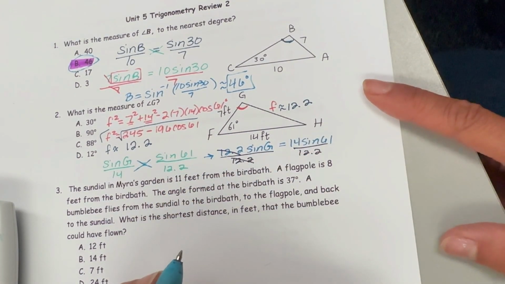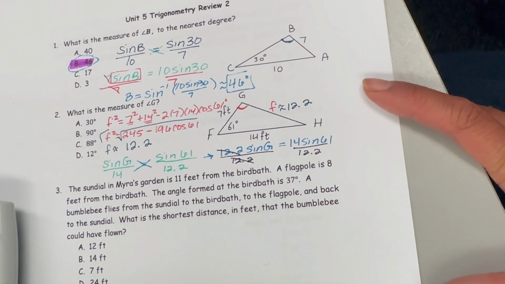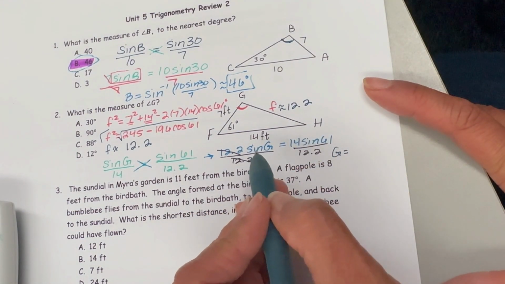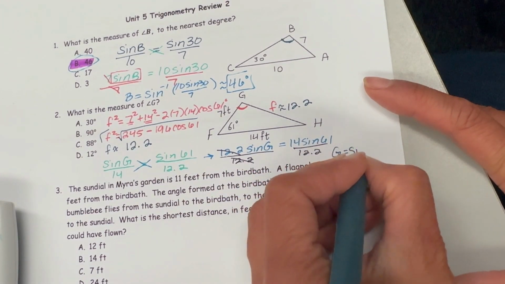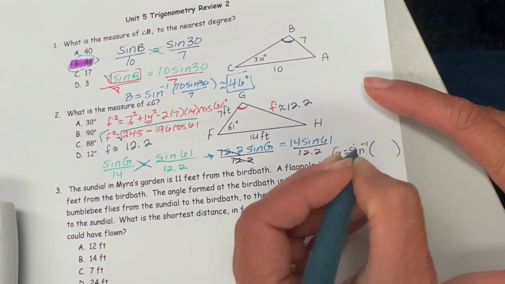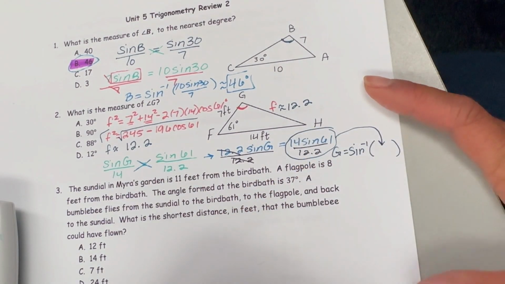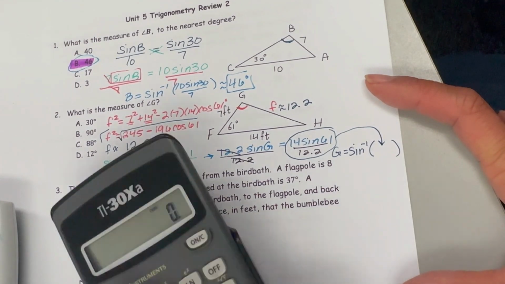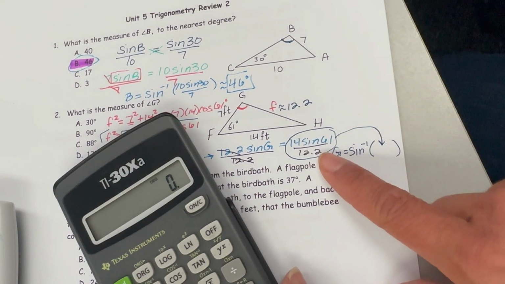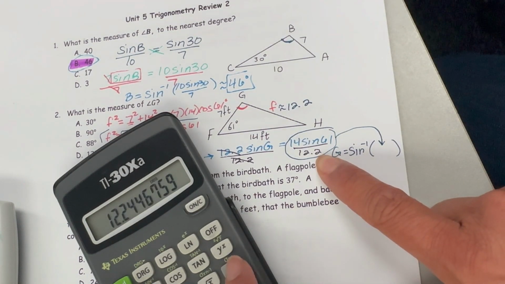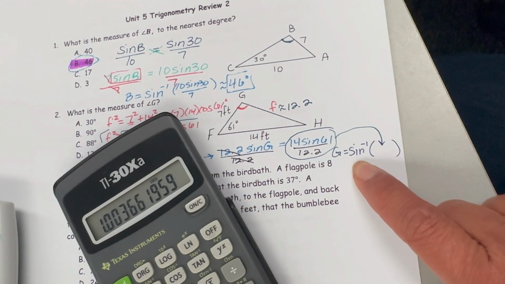And now that the sine of G is isolated, I can get G by itself, but I have to take a special kind of sine for it to be released. So I need to take sine inverse, and just because I'm a little lazy, it's going to be the sine inverse of all of that. It's going to be plugged in there, okay? So if I'm using this calculator, I need to take care of this first. So 61 sine times 14 equals, then divided by 12.2 equals. And then I have to take the inverse sine.